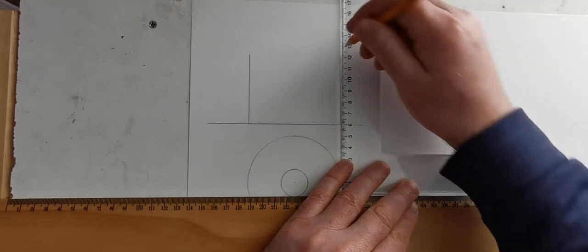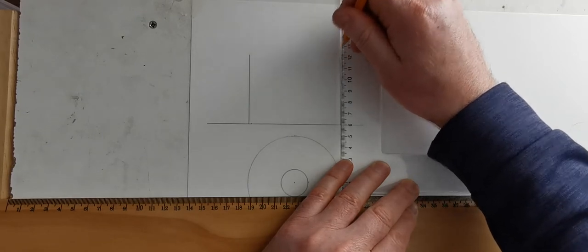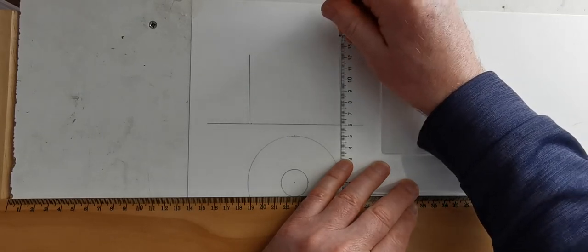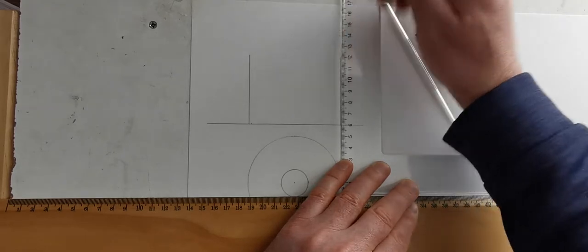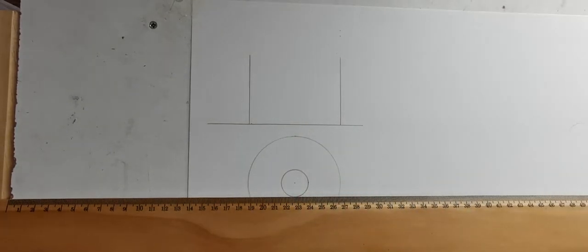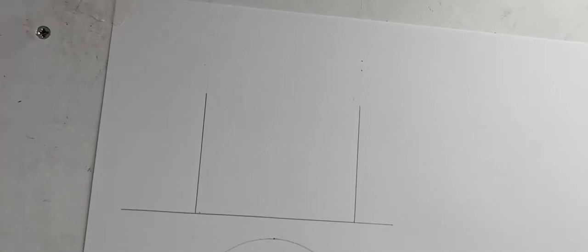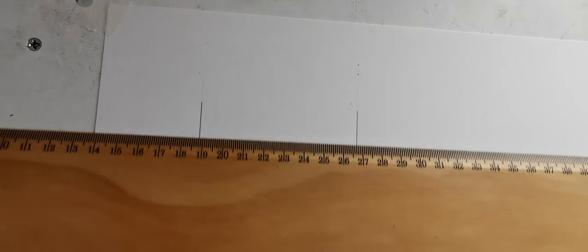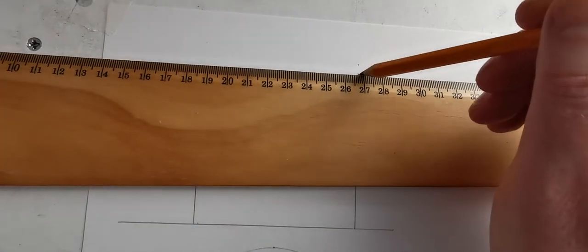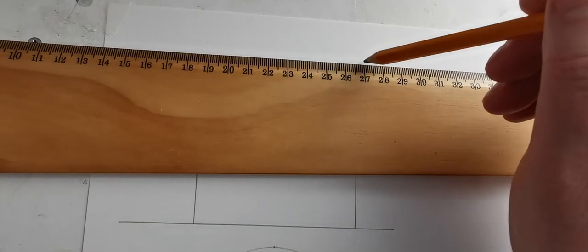The next bit then is 20 high and 5 high. Now I'm just going to mark them with dots. I might just zoom in on this so you can see, because we know that that's 5 for the neck.